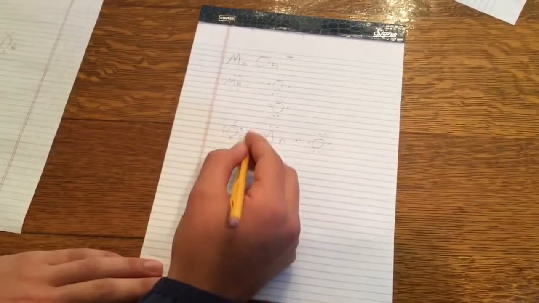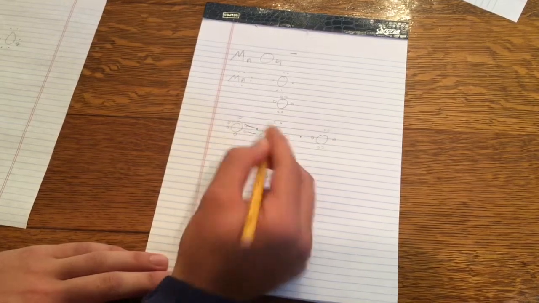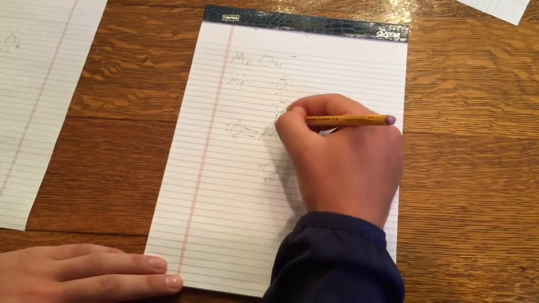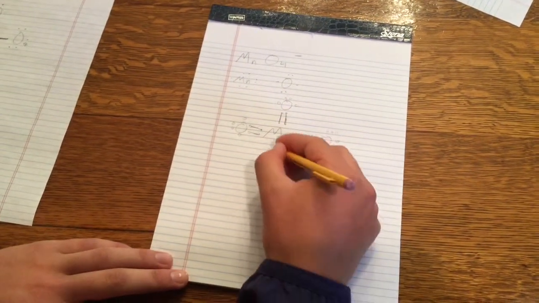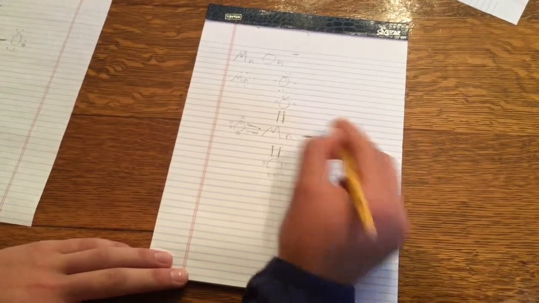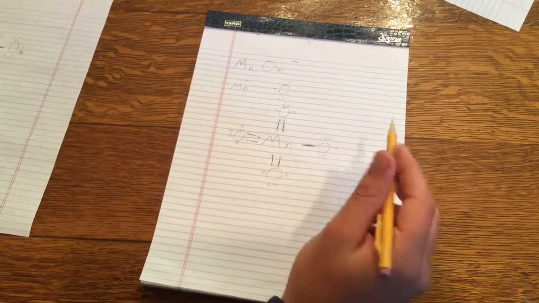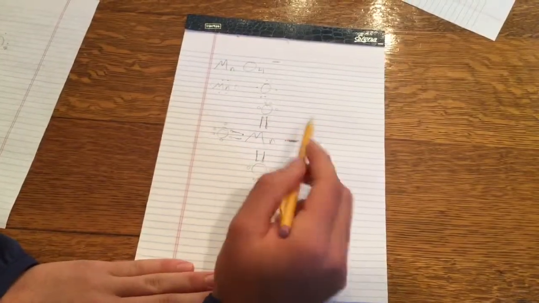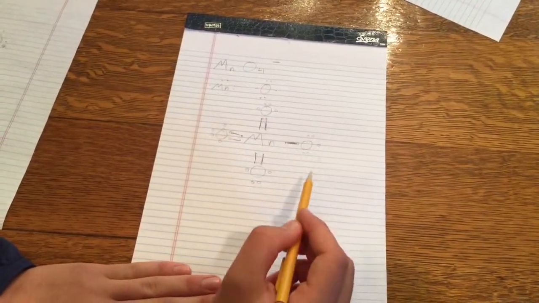And so 2 and 2 is going to make a double bond right here. We're going to have another double bond right here. A double bond right here. And just a single bond right there, for a total of 7 bonds. Now you see that manganese is all good. It has its 7 bonds, but we do need to check the valence levels of our oxygen.